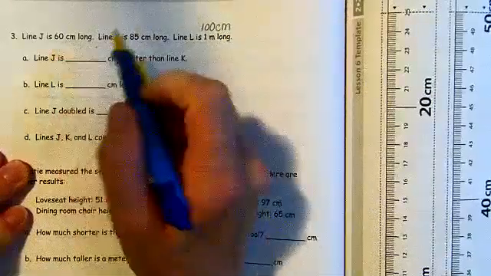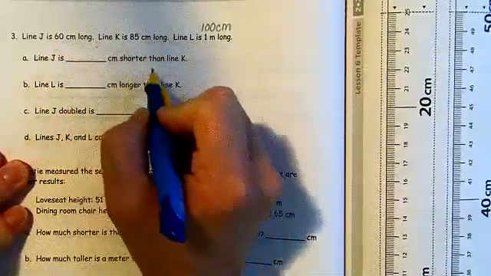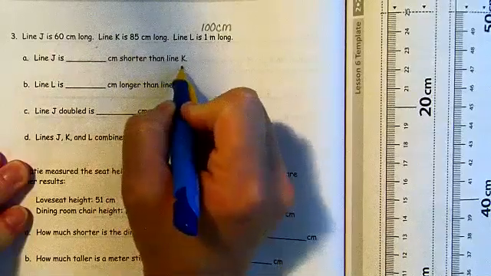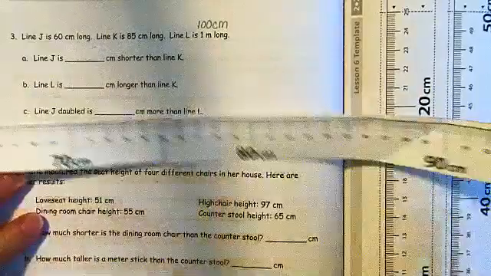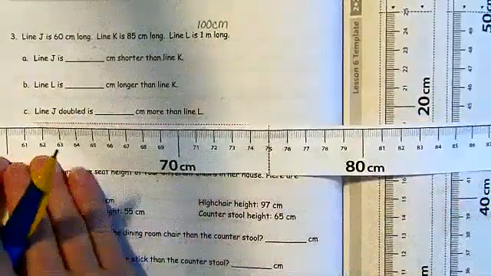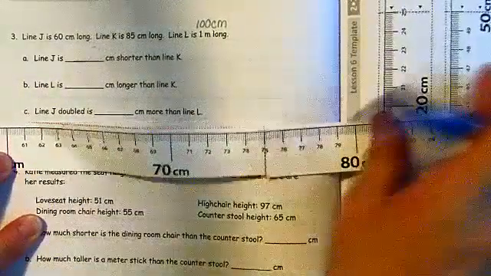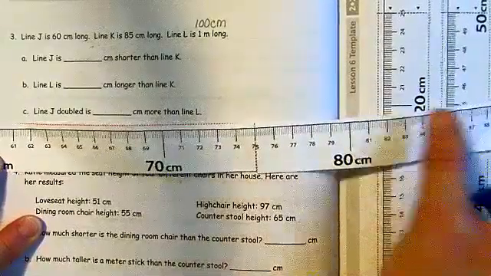So that is the number that we're going to be using when we compare. Line J is how much shorter than line K. So line J is 60, and line K is 85.